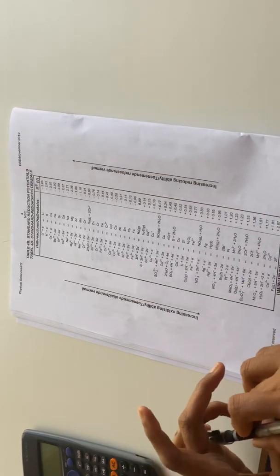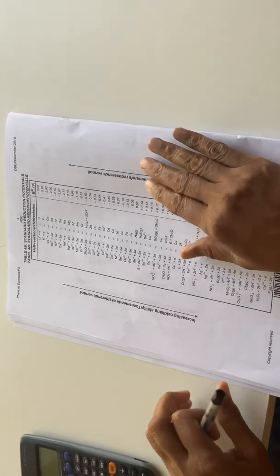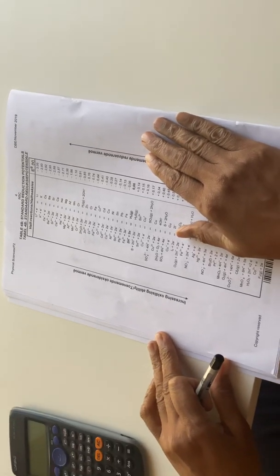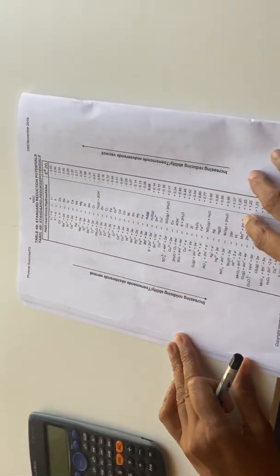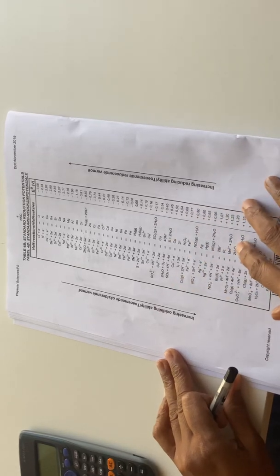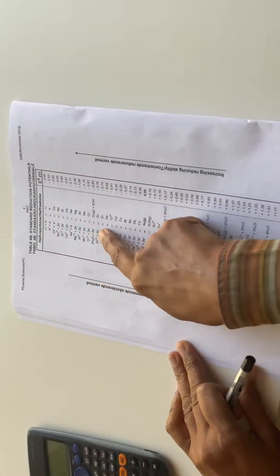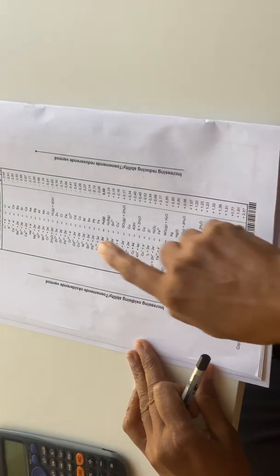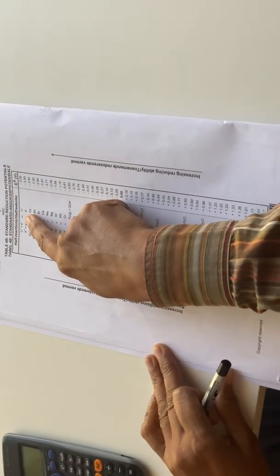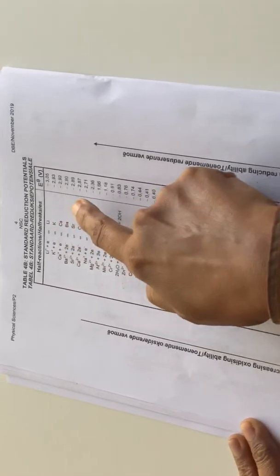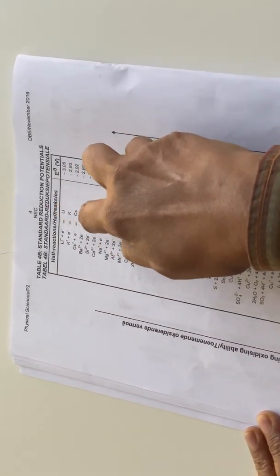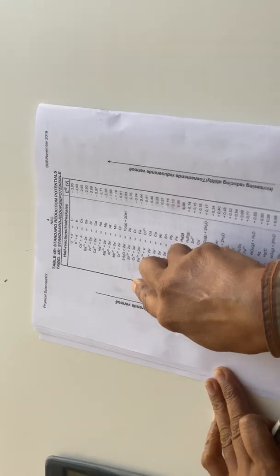Okay. In this lesson, I'm going to teach you how to use this redox table. This redox table shows a reduction, because can you see the electrons on the left hand side? It's a reduction reaction. You also notice that there is a double arrow. So if you want an oxidation reaction, we start from the right and move to the left.